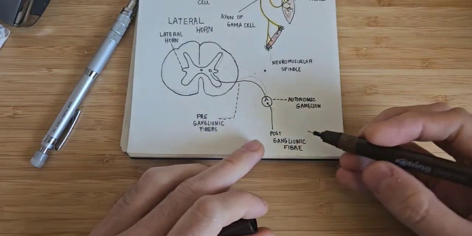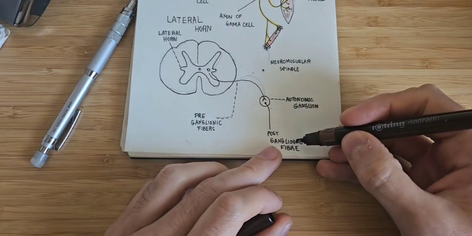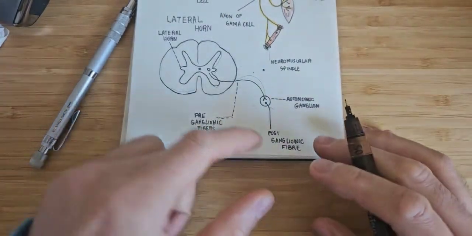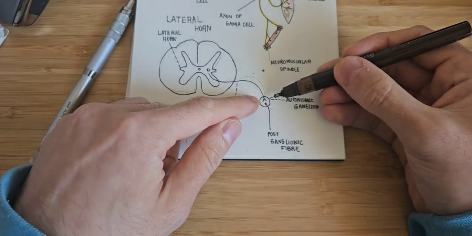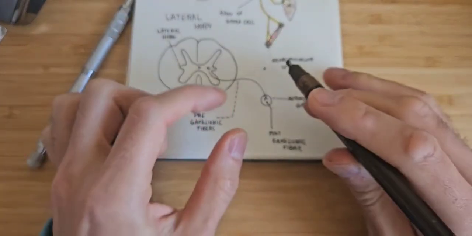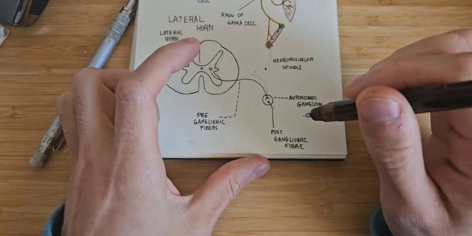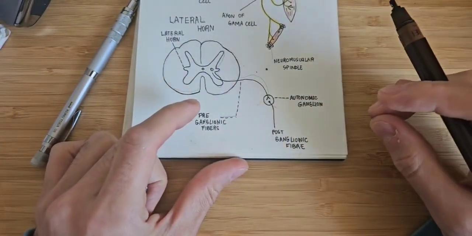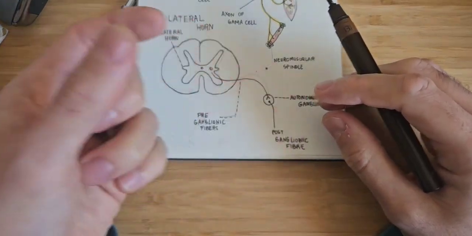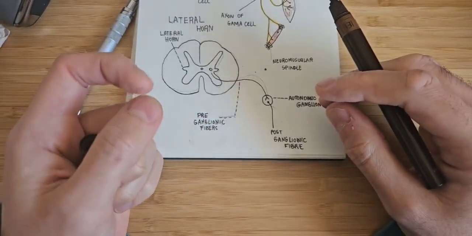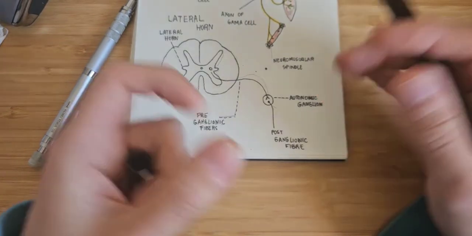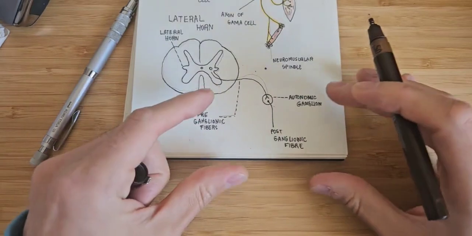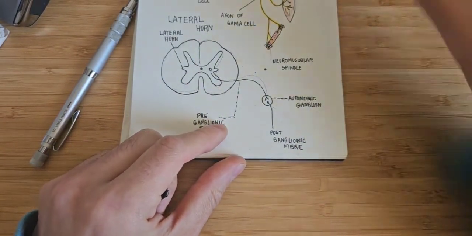And then we have the postganglionic fibers. And the postganglionic fibers will arise from the autonomic ganglia here and will innervate the target organs and tissues. These fibers are generally unmyelinated and longer than preganglionic fibers, and they contribute to slower signal transmission but broader distribution, which is one of the features related with these cells.